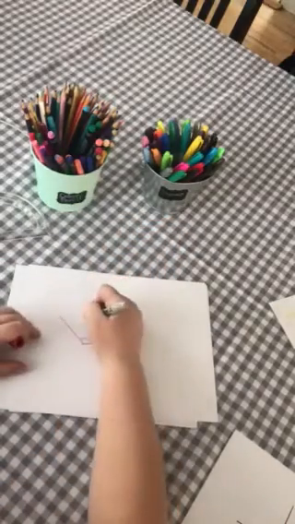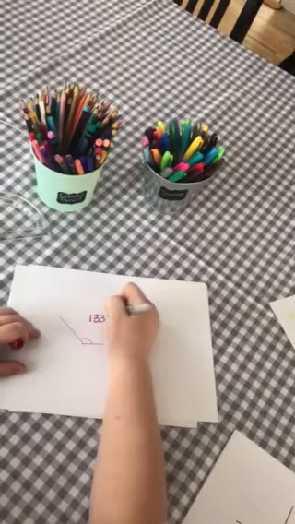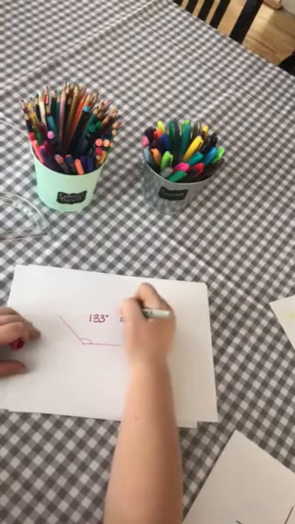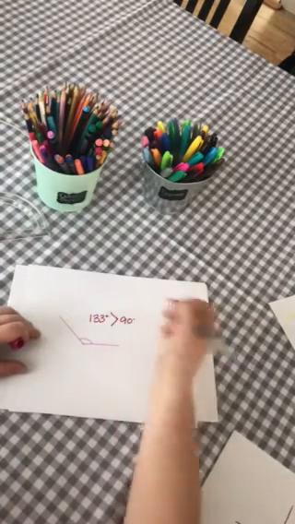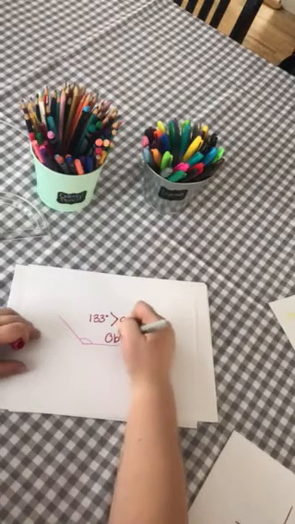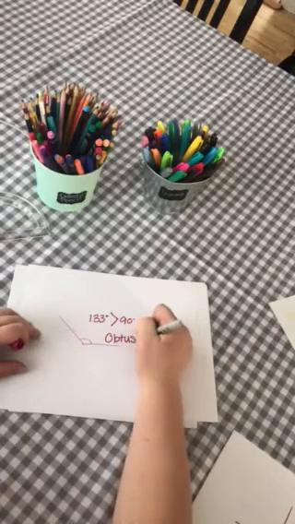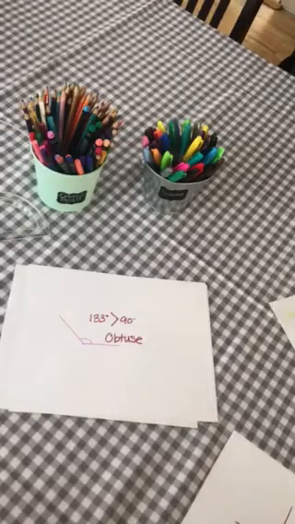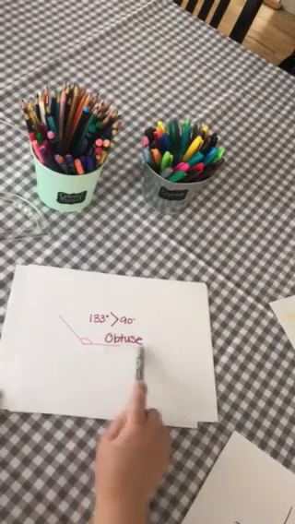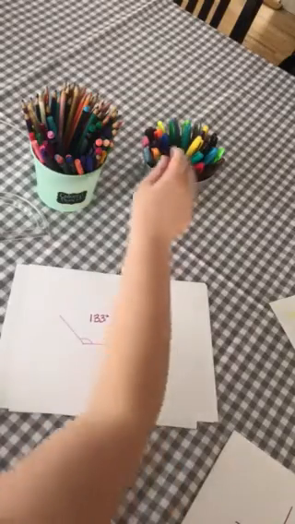And when we are comparing it to 90 degrees, the 130 is larger. Therefore, this is an obtuse angle. And I like to say obtuse like I'm a big giant. Obtuse means larger than 90 degrees.